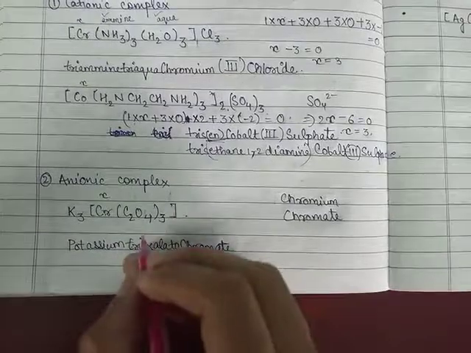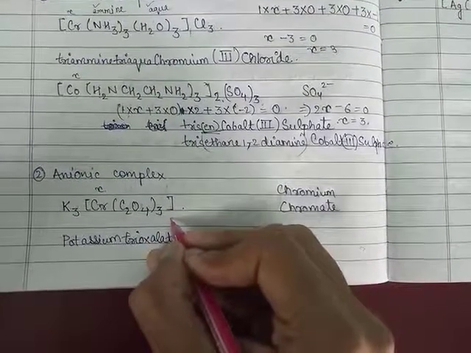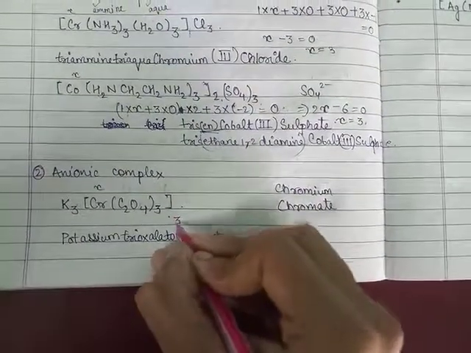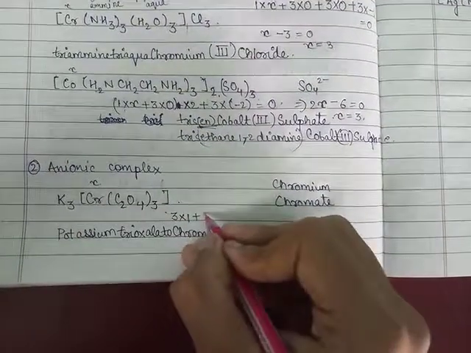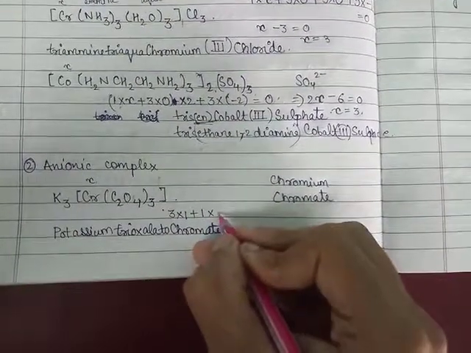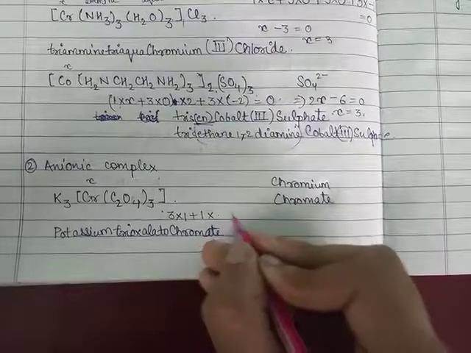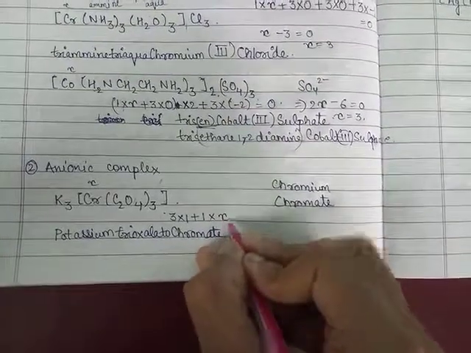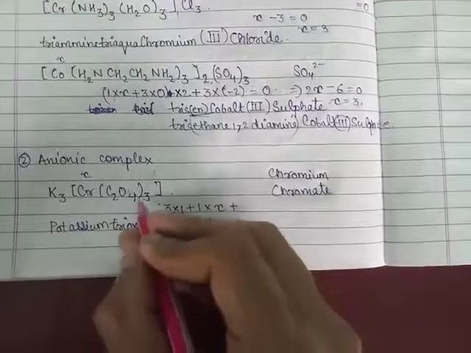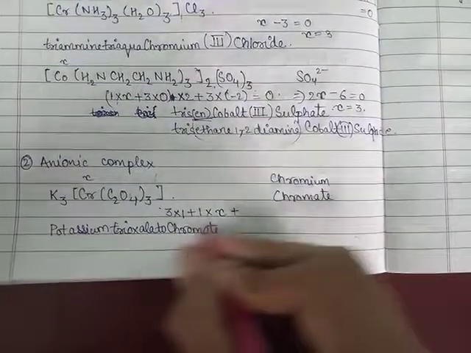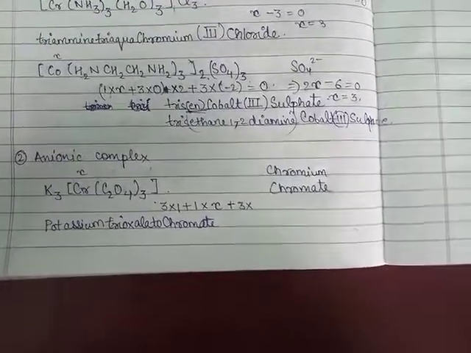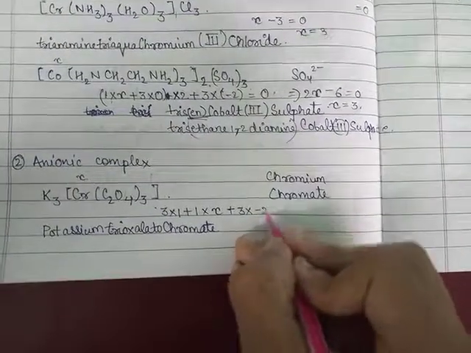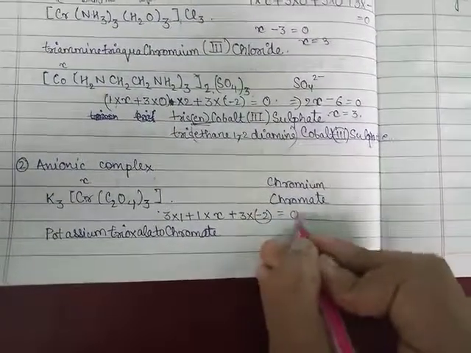K, potassium, we know its charge is 1. Okay, so the number of potassium is 3, charge on it 1; chromium, number of atoms 1, charge on it, or oxidation number of it, X assumed. Then the number of C2O4 ligands is 3, and the charge on the C2O4 ligand is -2. Add all these, equate them to 0.